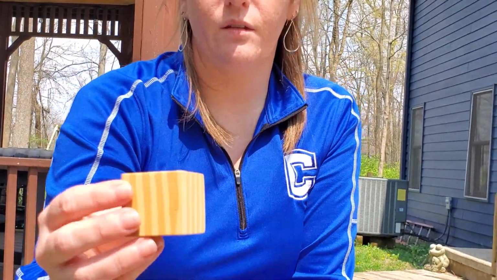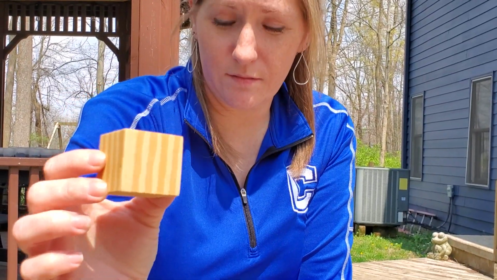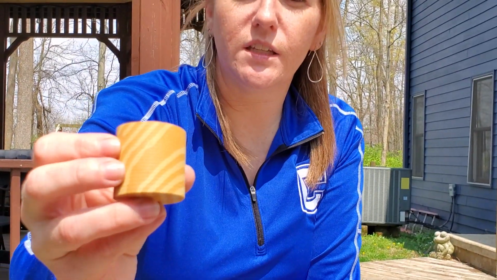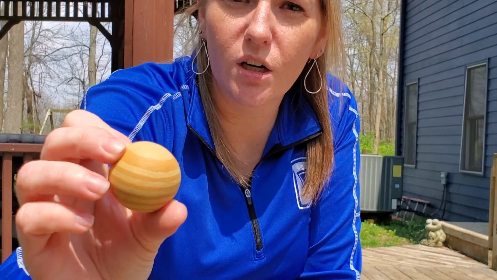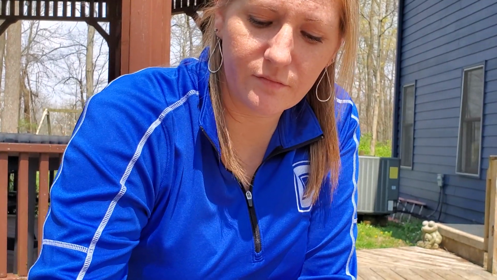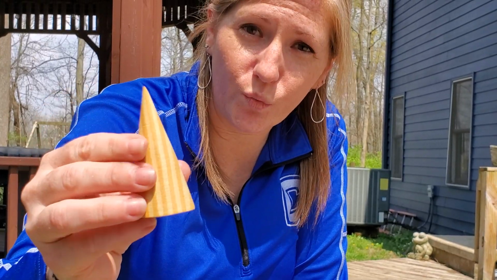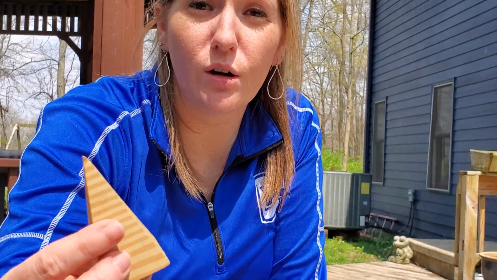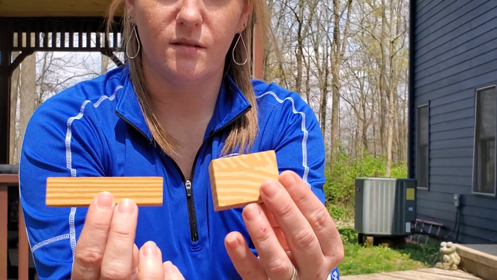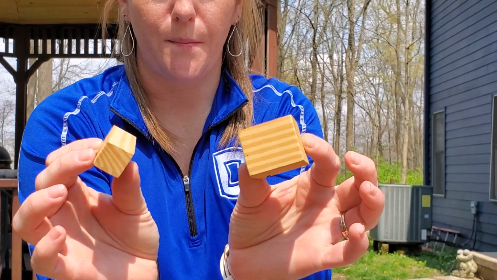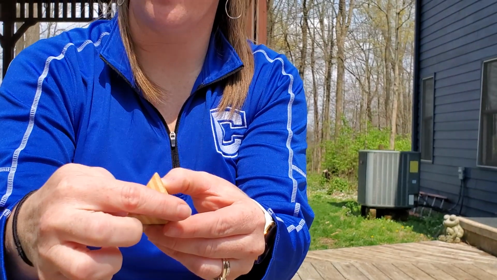Okay, so let's go through all of our shapes one more time. We've got our cube, and then our cylinder, our sphere, and a cone. Remember, we're used to seeing it this way. Our pyramid, okay, and two different examples. Rectangular prism. And then finally, the triangular prism.